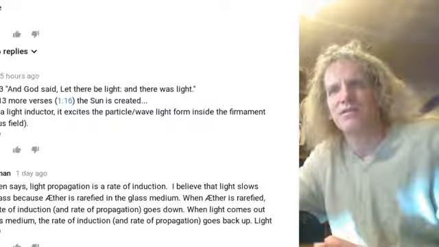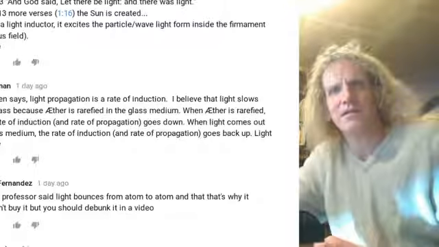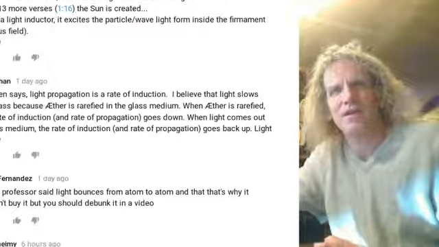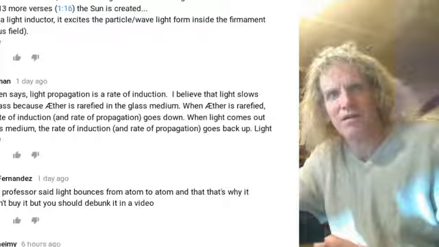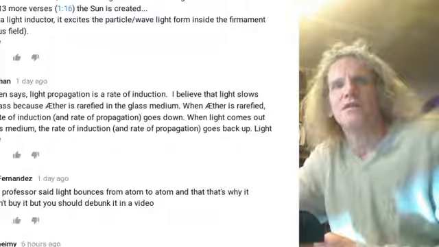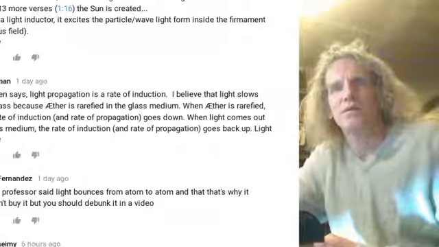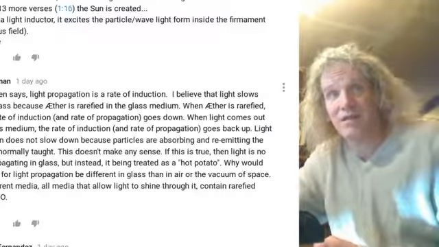Let's see. Genesis. No, we don't need that. As Ken often says, light perturbation is a rate of induction. I believe that light slows down in glass because ether is rarefied in the glass medium. Where ether is rarefied, then the rate of induction, the rate of propagation goes down. When light comes out of the glass medium, the rate of induction goes back up. So it's Fractal Woman again, using exactly his rhetoric. Propagation, rarefication.